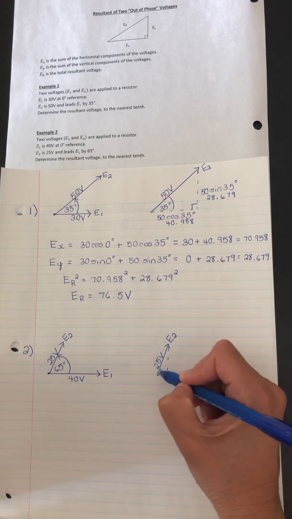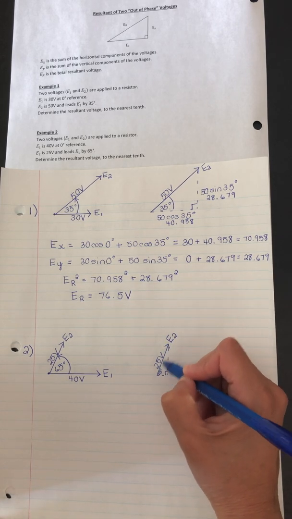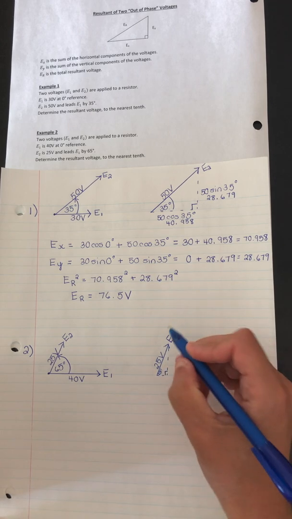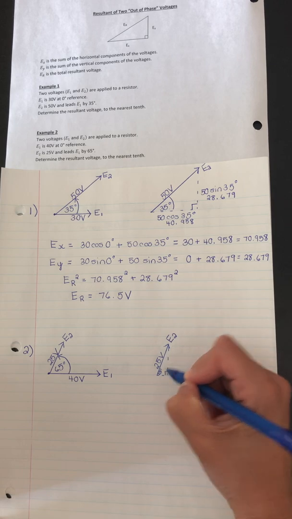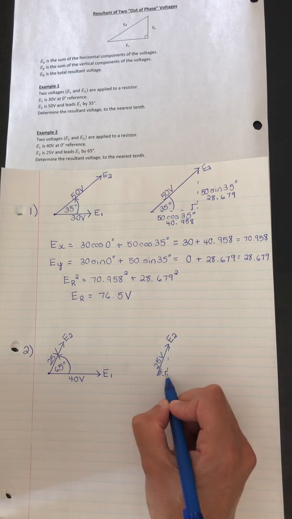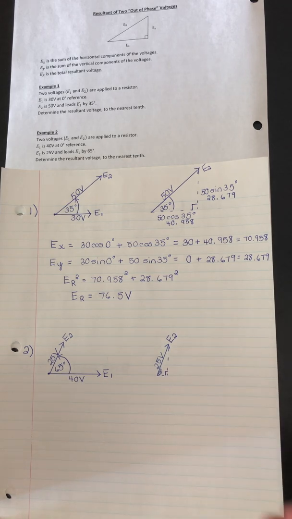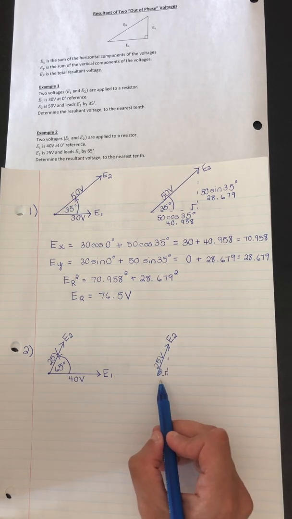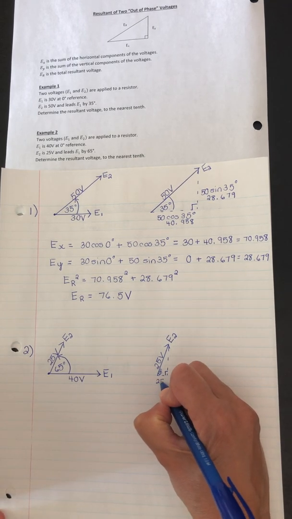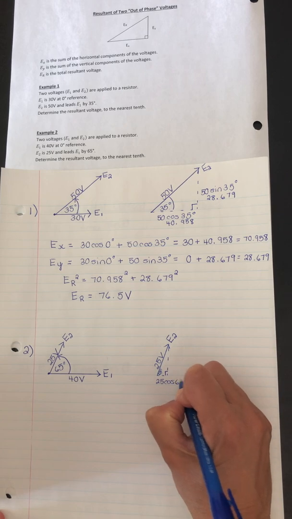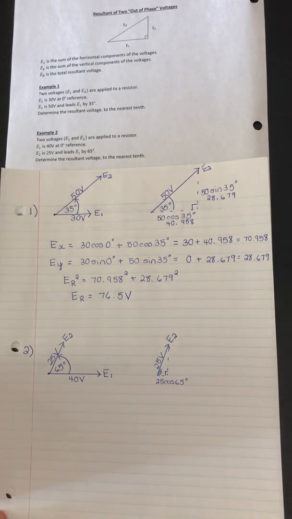So here's the 25 volts inclined at 65 degrees, and from the end of the vector, I dropped a perpendicular to make a right triangle. And now, again, this is the adjacent side. So the cosine of 65 degrees is adjacent over 25, and that means adjacent is 25 times the cosine of 65 degrees.